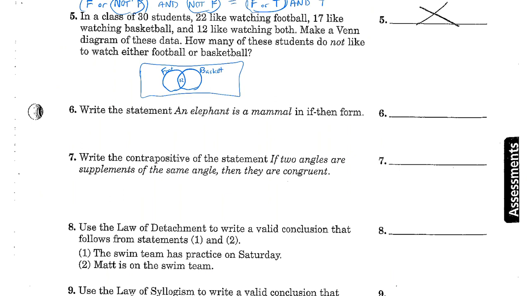And how many like football? 22. That means there's 10 that like football but don't like basketball. And then it said there's 17 total that like basketball, but only 12 like both. So 17 like it. So you subtract, you get 5 over here. How many of these students do not like to watch either? Well, it said the total there were 30. And so if inside here we add those up and we have a total of 27 students, that means there's 3 out here.